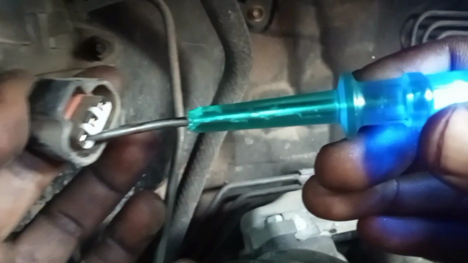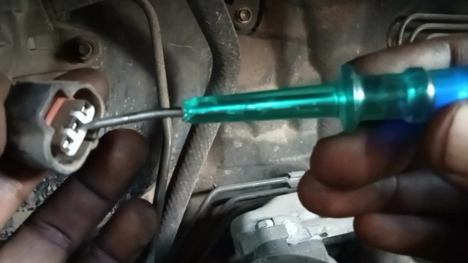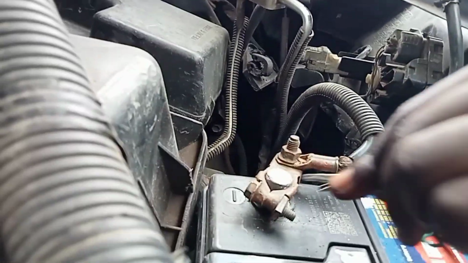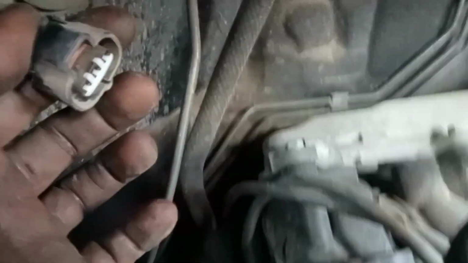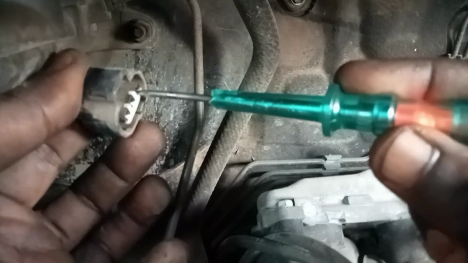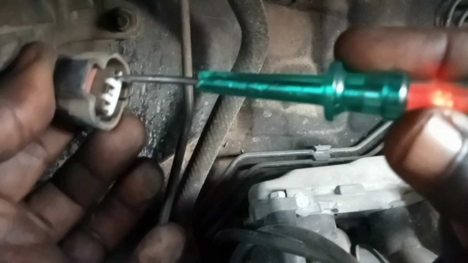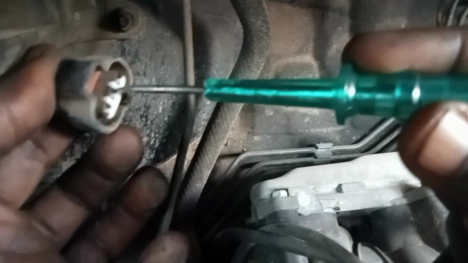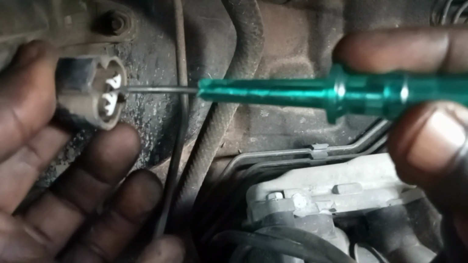So see, earth, this is the signal. To test the voltage or ignition, you need to put the tester on the negative terminal. So we have ignition, we have earth and reference.